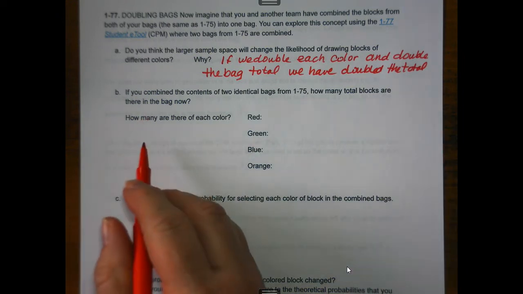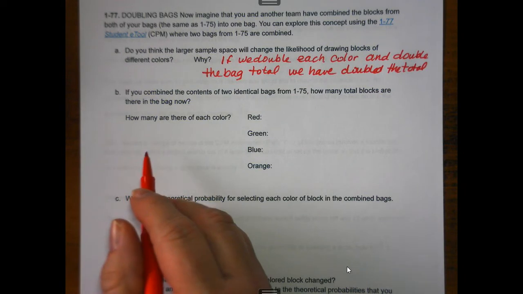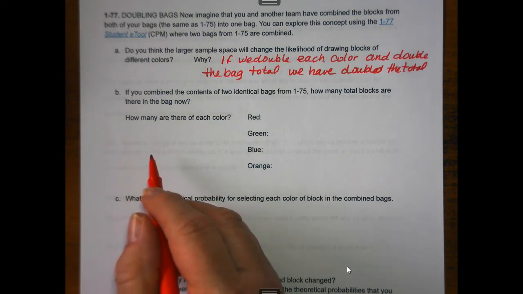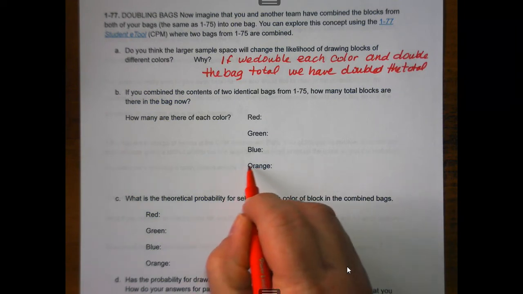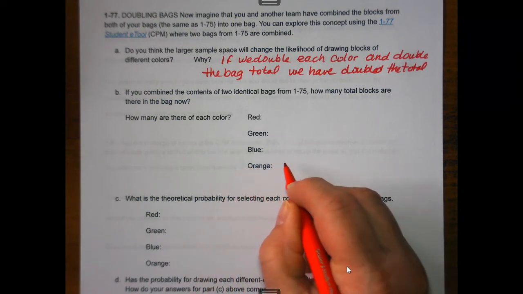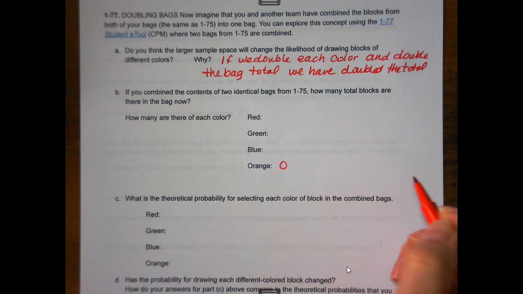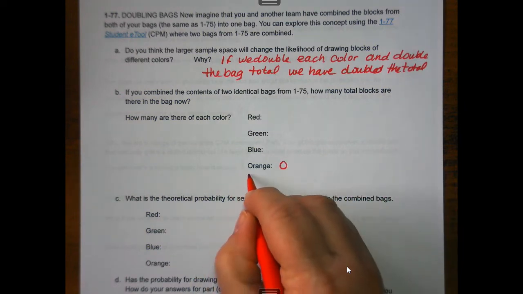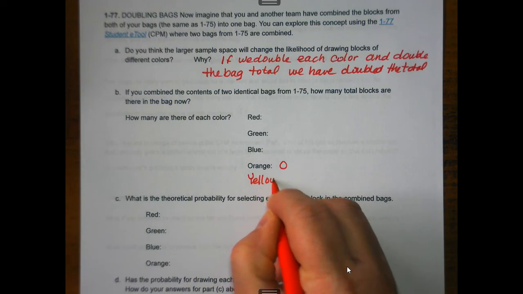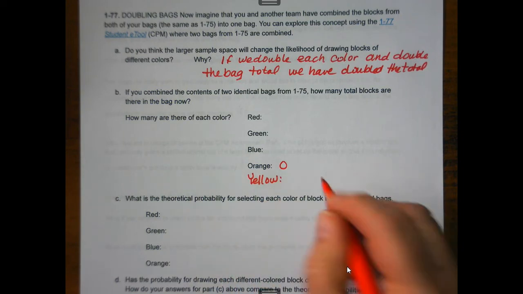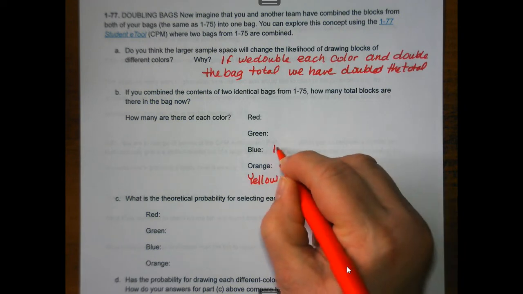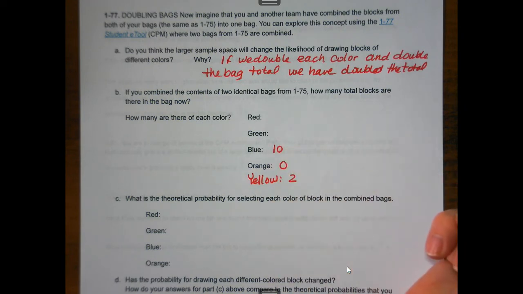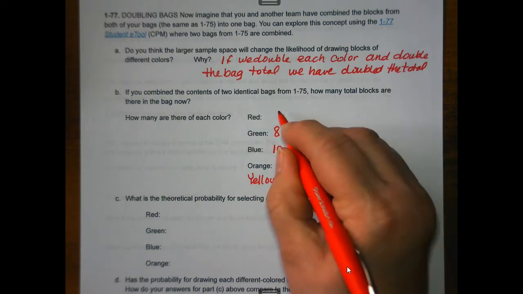So let's take a look at letter B and analyze this a little bit more precisely. How many are there of each color now? Well, now I notice that I made an error here, and so I'm going to go right ahead and address that error. There were 0 in this bag, and what we should have had is yellow. And the number of yellow cubes in the bag were 2. The number of blue now are 10, up from 5. The number of green is 8, and the number of red would be 4.